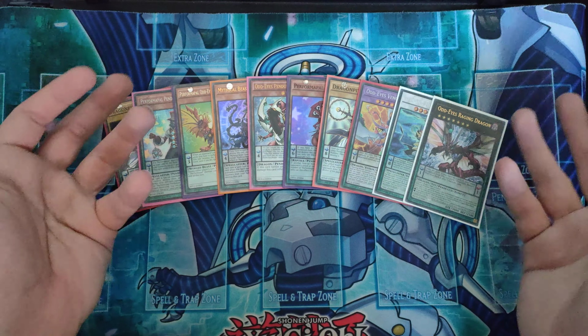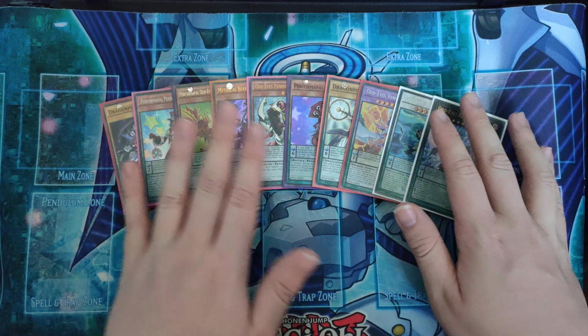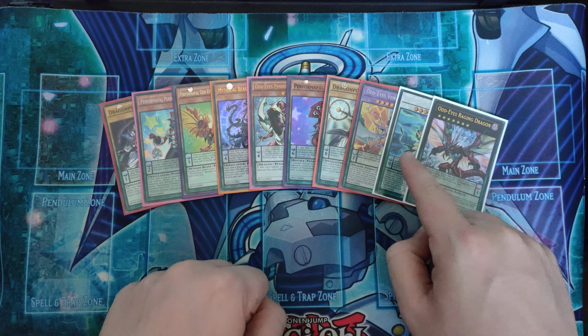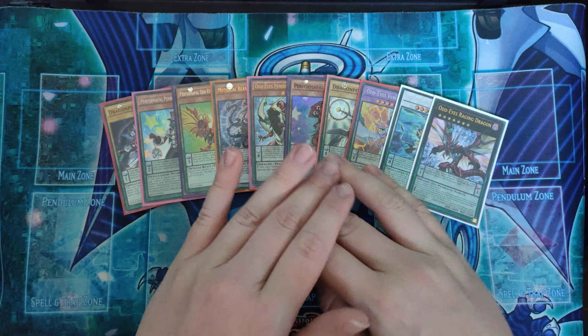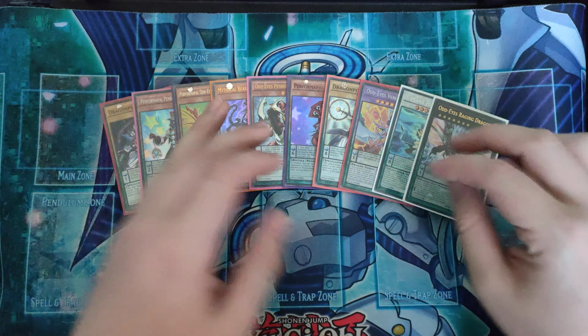Now, in today's Yu-Gi-Oh video, we are going to be teaching you how to Pendulum Summon and various other things about Pendulum Monsters. As you can see in front of me, I have various different Pendulum Monsters: normal Pendulum Monsters, Effect Pendulum Monsters, Fusion Pendulum Monsters, Synchro Pendulum Monsters, and also Xyz Pendulum Monsters. These are all the different variants of Pendulum Monsters in the game of Yu-Gi-Oh so far.